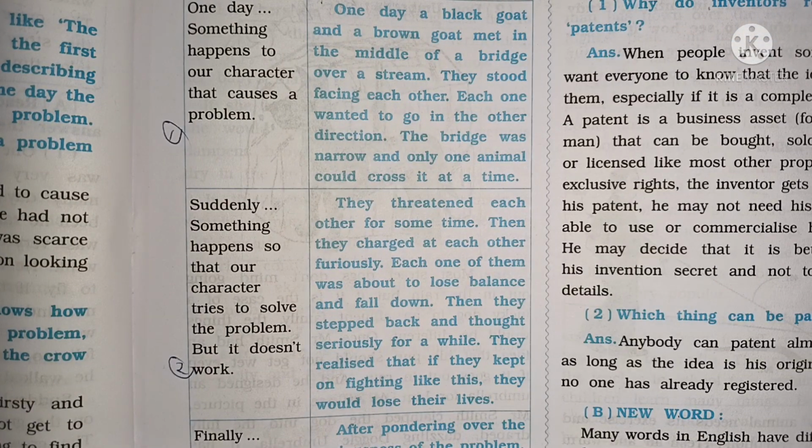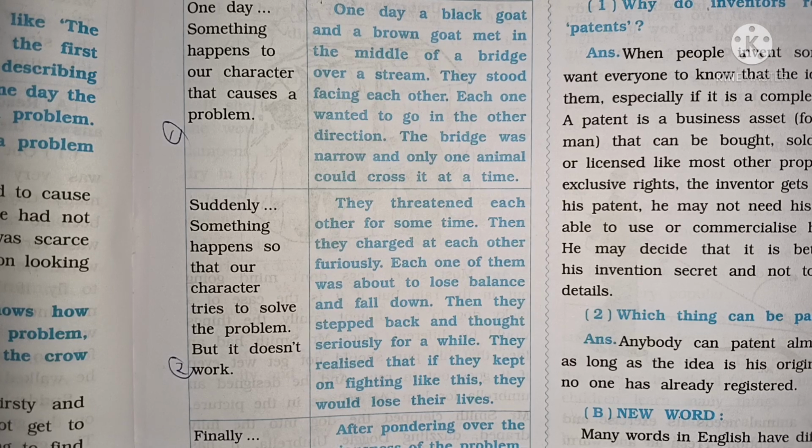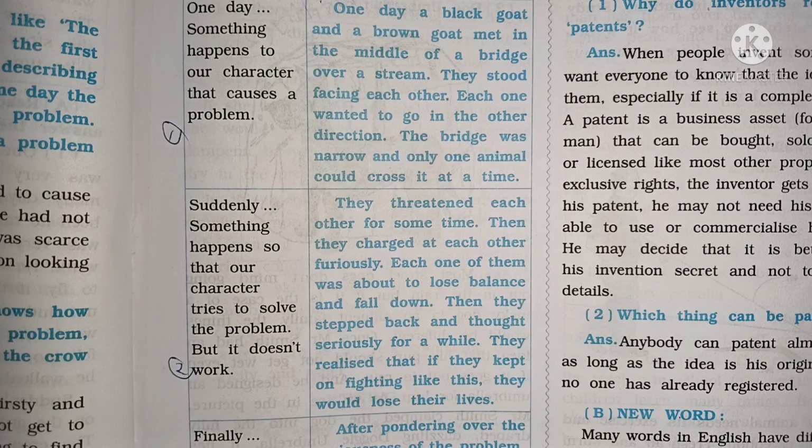Second, suddenly something happens so that our character tries to solve the problem, but it doesn't work. The answer: they threatened each other for some time, then they charged at each other furiously. Each one of them was about to lose balance and fall down. Then they stepped back and thought seriously for a while. They realized that if they kept on fighting like this, they would lose their lives.